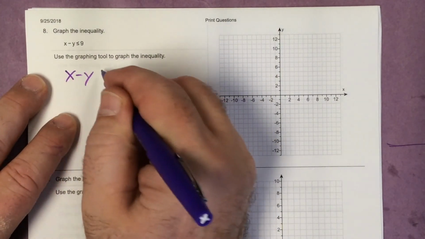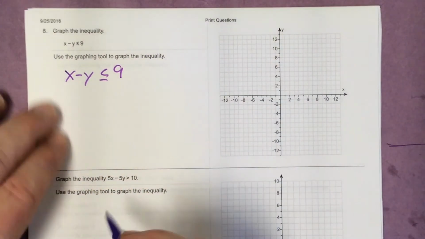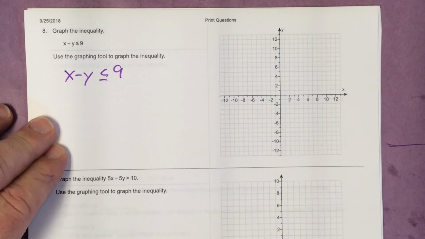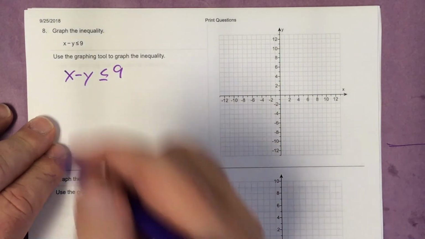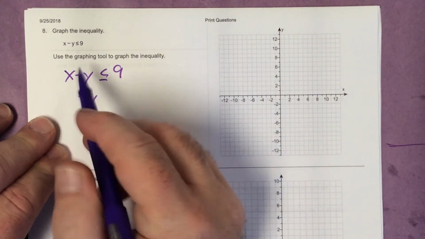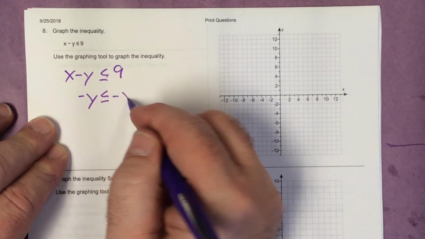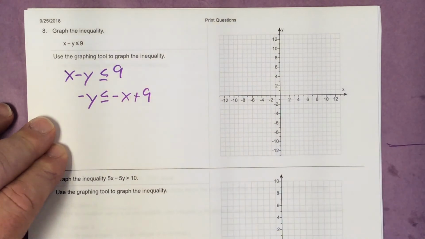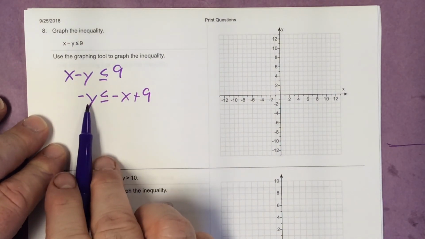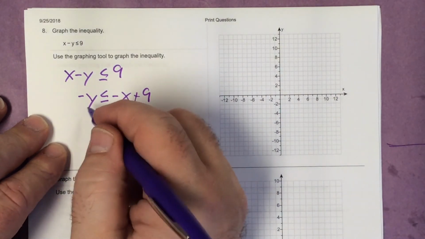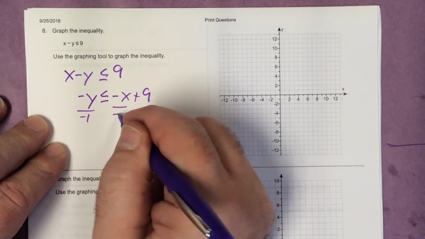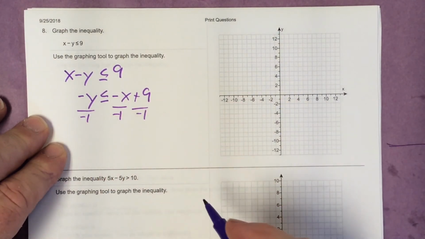So x minus y is less than or equal to 9. This is written in standard form. So I'm going to go ahead and move the x to the other side, giving me negative y. Keep the negative with the y. Don't forget that. It is going to be less than or equal to negative x plus 9. Here we have a negative y. I need that to be positive y. So I need to divide by negative 1, negative 1, negative 1.